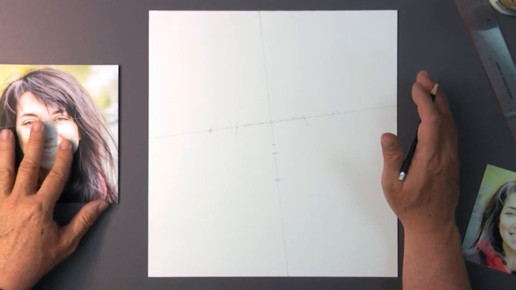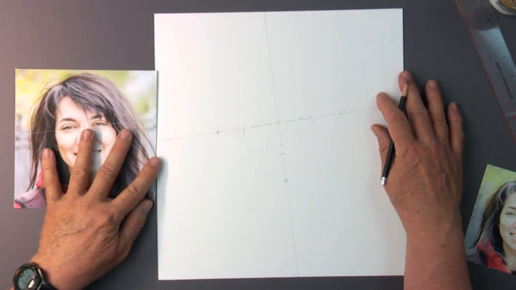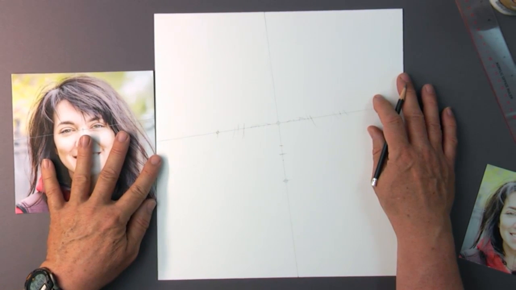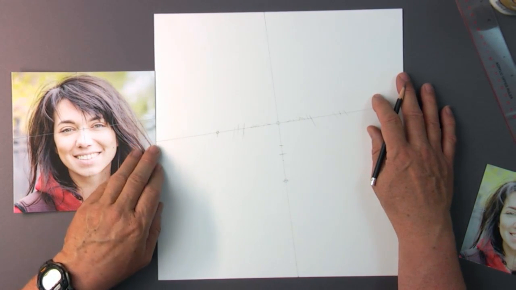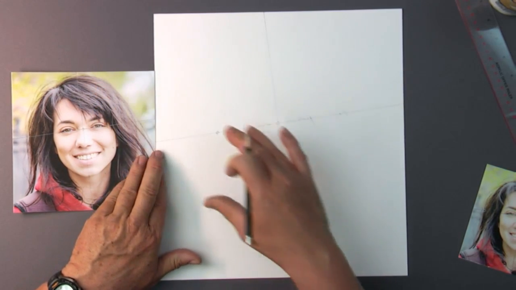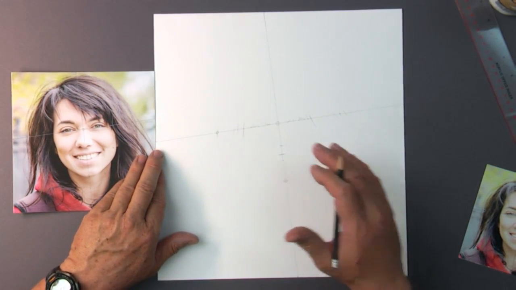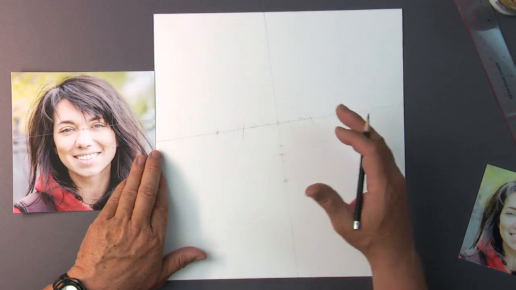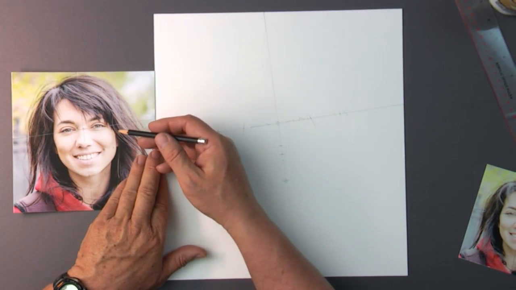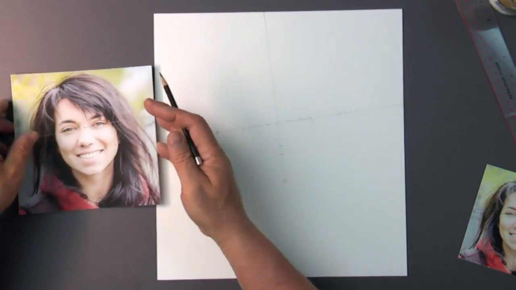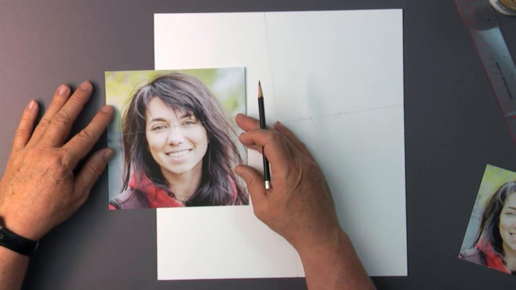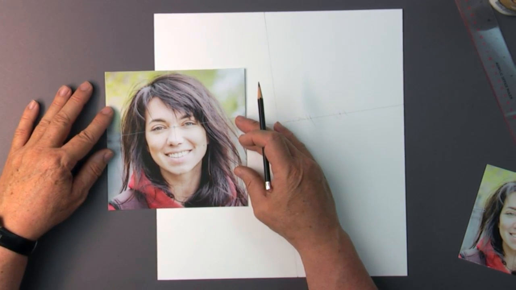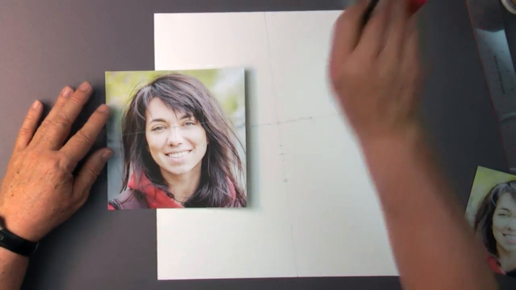So the size of your reference isn't the critical part. It's really what works for you and helps you have as accurate of a drawing as possible. So you don't have to memorize the fact that I used a 5x5. You don't have to memorize the fact that this is 7x7. I could print up a larger piece for a reference that I can look at, so I can see more detail on this. And then I can have what I like anyway.